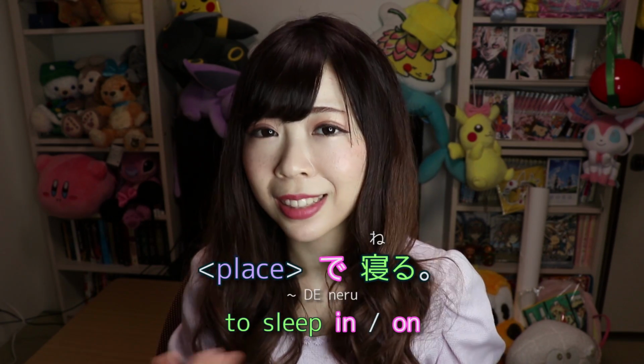So with most verbs, you'd use the de particle as at or in. But there is kind of a weird verb that is not really doing anything, but we still use the de particle, which is the verb to sleep, 寝る.